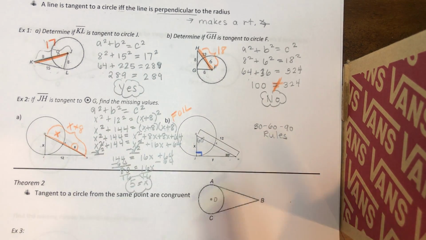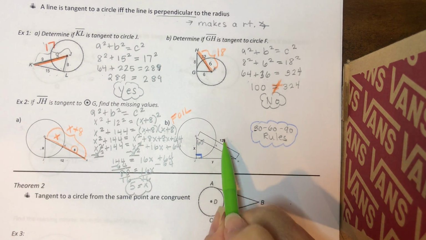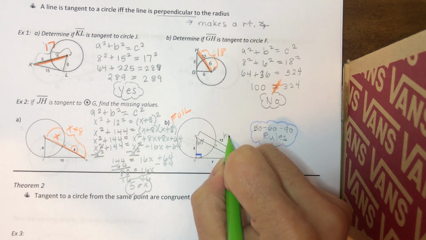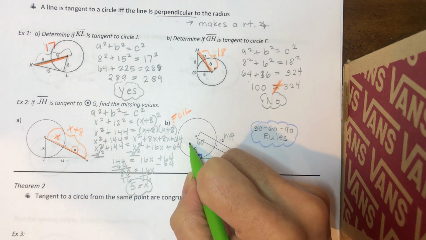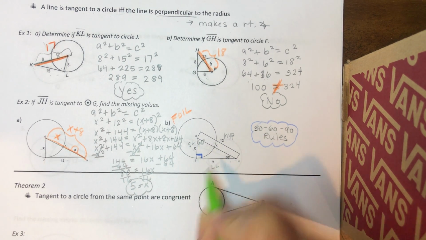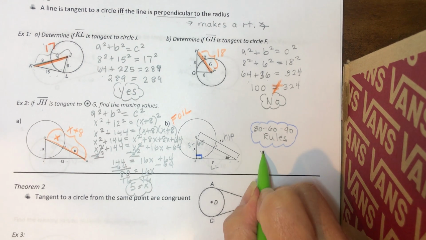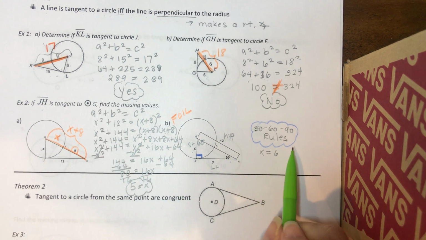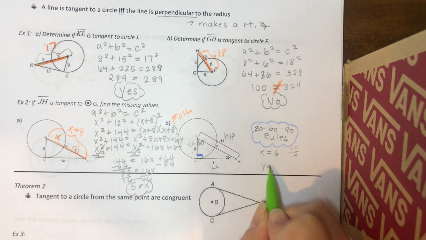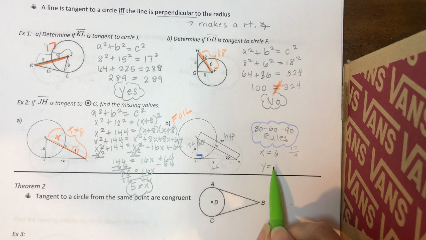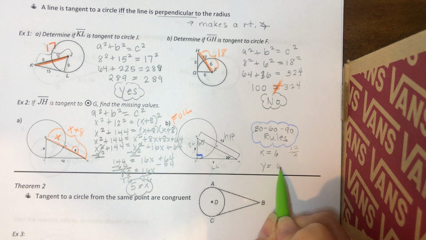If we remember our 30, 60, 90 rules, this actually becomes fairly easy. This is our hypotenuse, this is our short leg, this is our long leg. Remember, the short leg is half of the hypotenuse. So x will equal 6. I did 12 divided by 2. Y is the long leg. Whatever my short leg is, I multiply it by root 3. So it's 6 root 3.